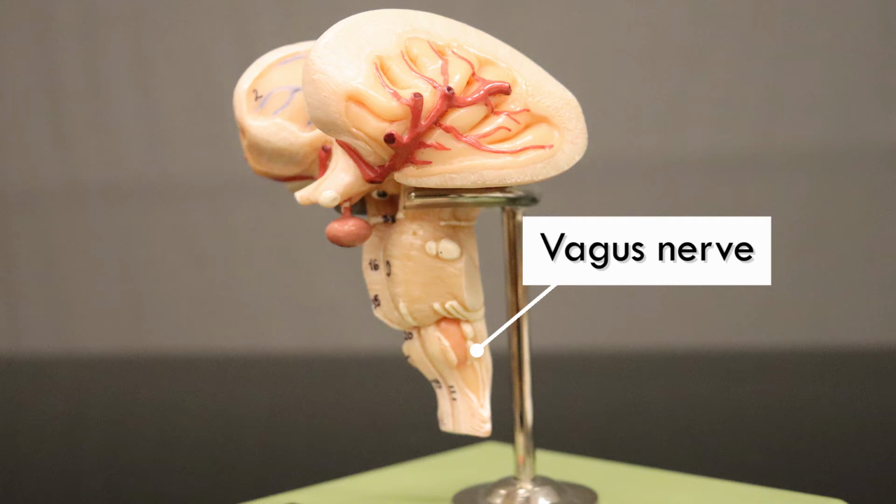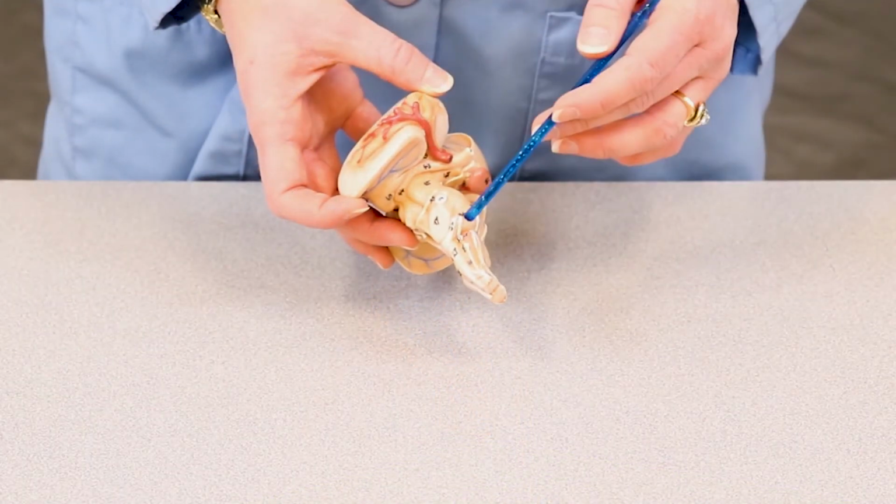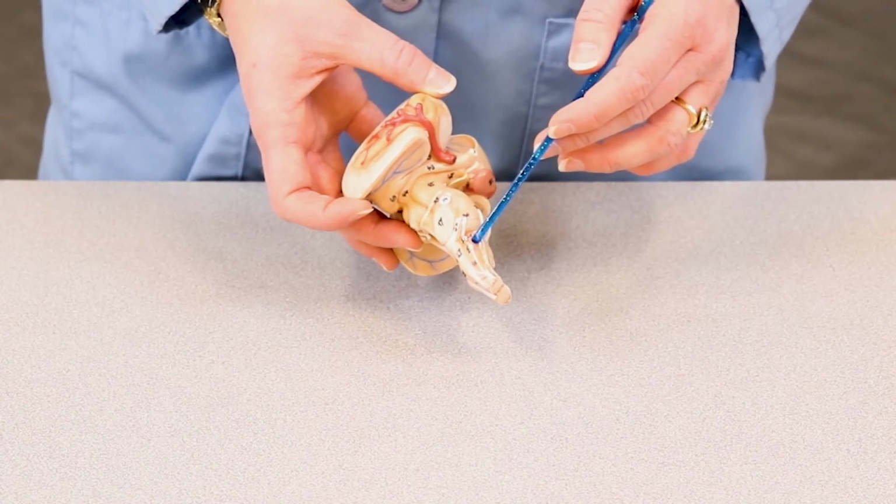And then it will also do a lot of autonomic functions, like it will carry sensations from your stomach and your esophagus and the aortic bodies above your heart. And it will also carry autonomic commands down to lots of your internal organs. Okay? So that's cranial nerve 10, the vagus nerve.